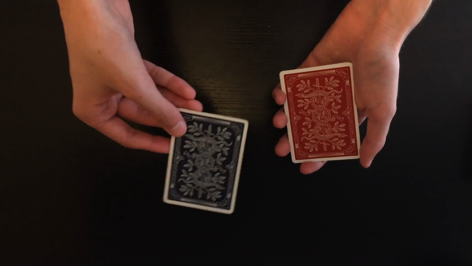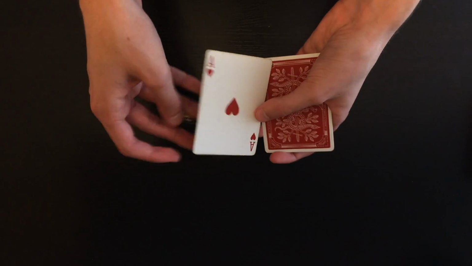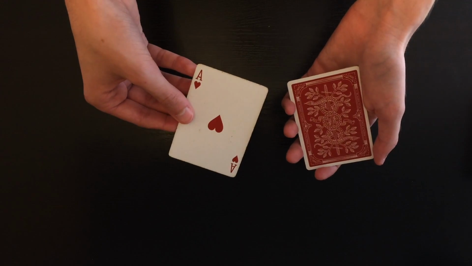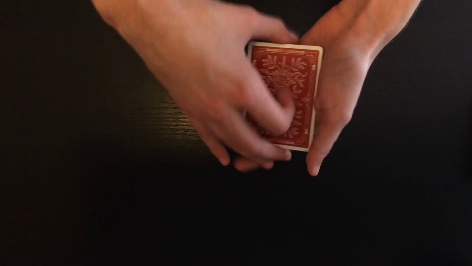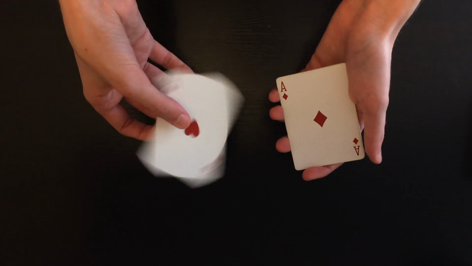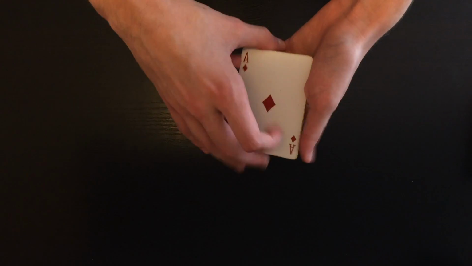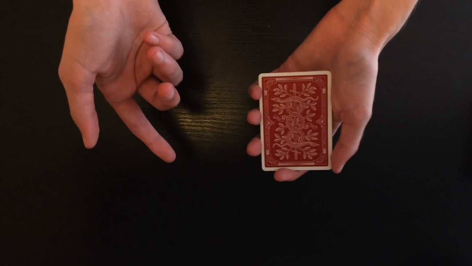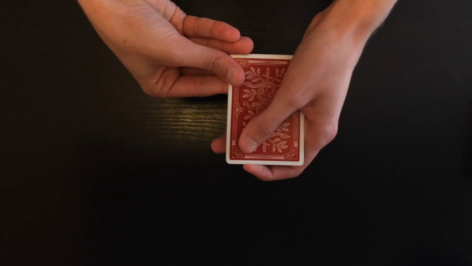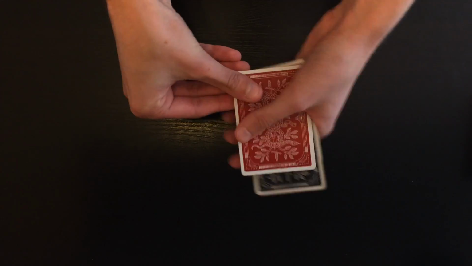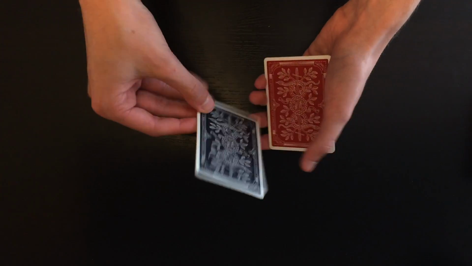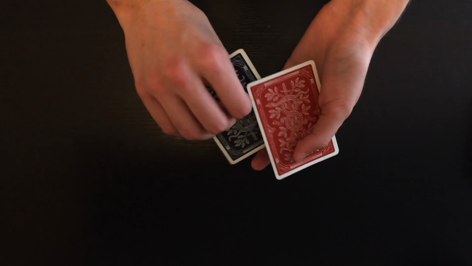And as you can see, you could have named any ace, but the ace of hearts is the odd card out. Now, I know exactly what you're thinking. What if I had not named the ace of hearts? Like, what if I had named the ace of diamonds, for example? Well, me being a magician, I have to be prepared for all of the outcomes. So that's why I can make the odd card out the ace of diamonds in this case.